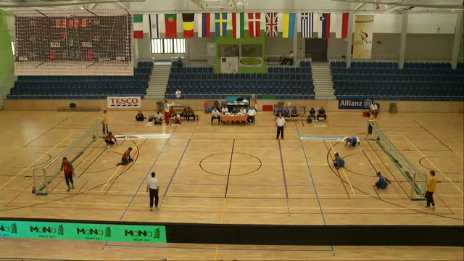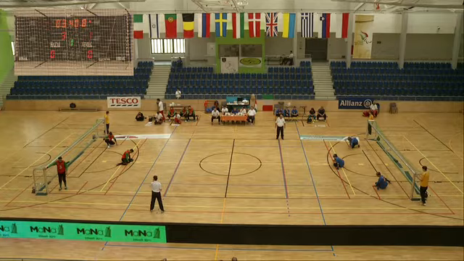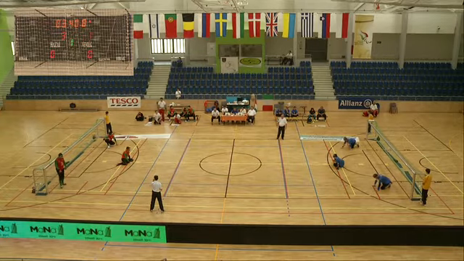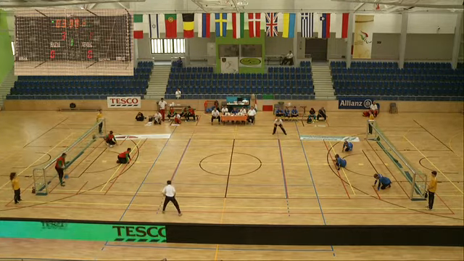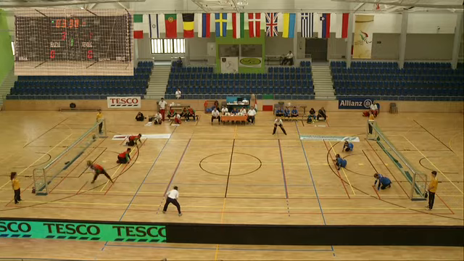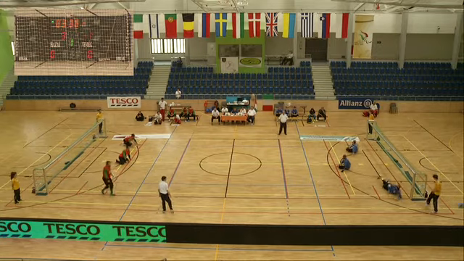We now have the ball went out from Ukrainian play through the ball. Ball's been dropped into Portugal number 3, straight down the line, slightly wide, and it goes out.